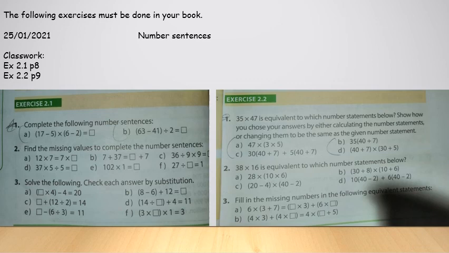And number 3, fill in the missing numbers in the following equivalent statements. So each sign must be exactly the same.